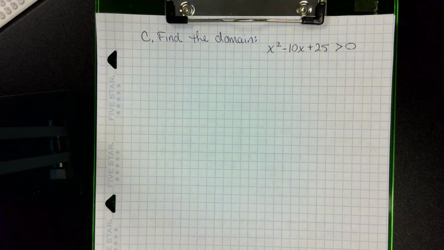All right, so now example C, find the domain. It's asking you to do the same thing. I just changed the instructions because I noticed in the homework some of the problems say solve, some of them say find the domain. The interval that you find, that's the domain. So just wanted you to be aware of that.